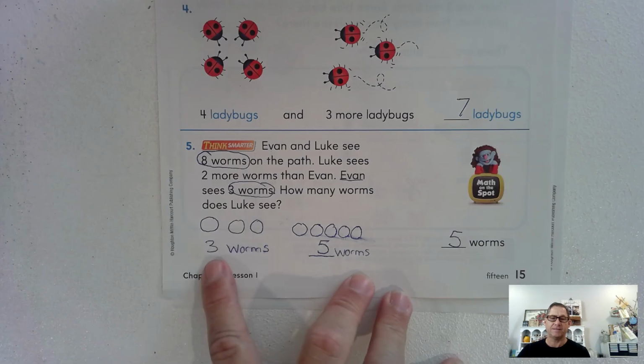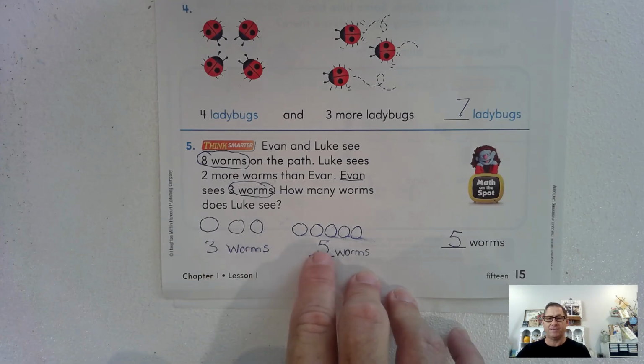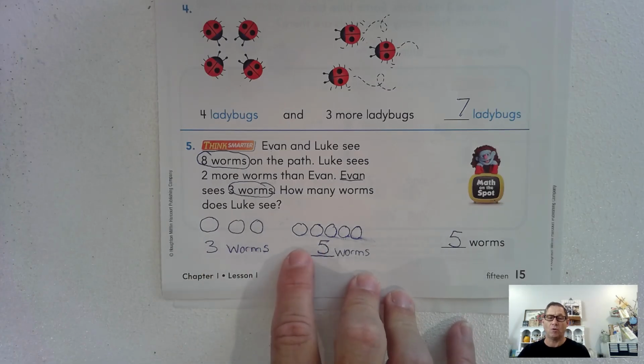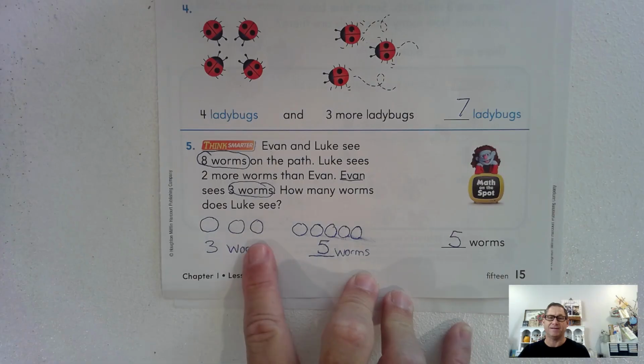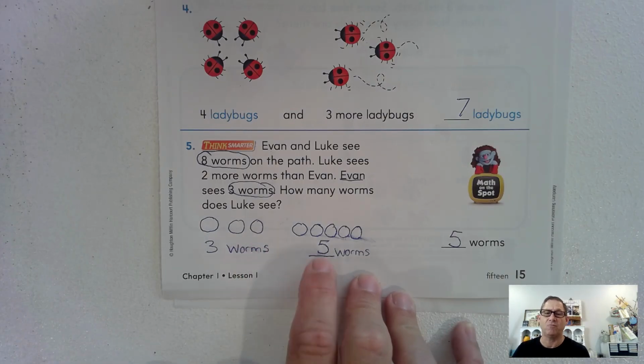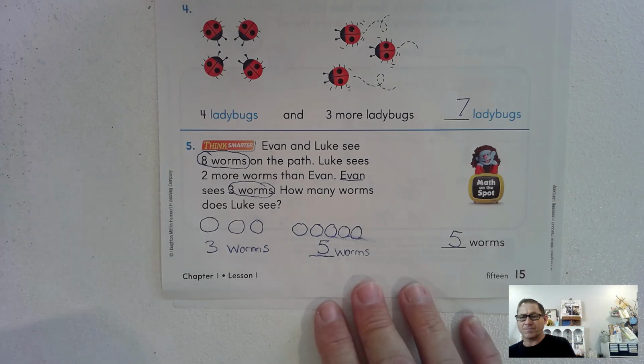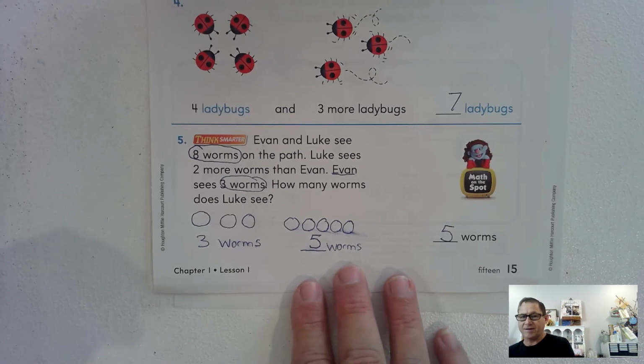Okay. This was Evan. And then Luke saw 2 more worms than Evan. 3 plus 2 is 5, so he saw 5 worms. Now there's the other way. I said that there's a couple ways we could have done it. We can also do this.